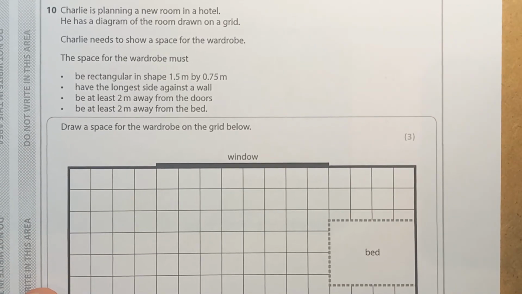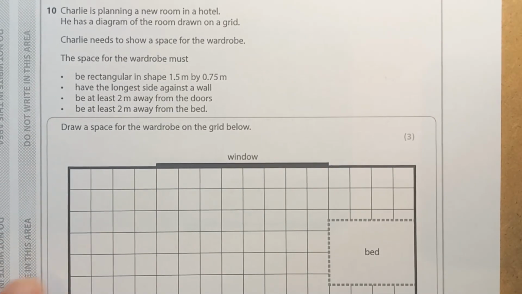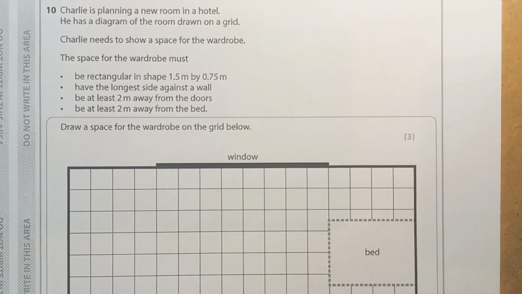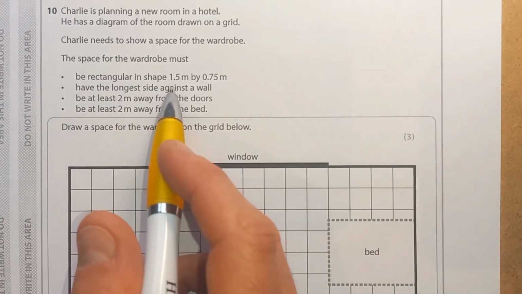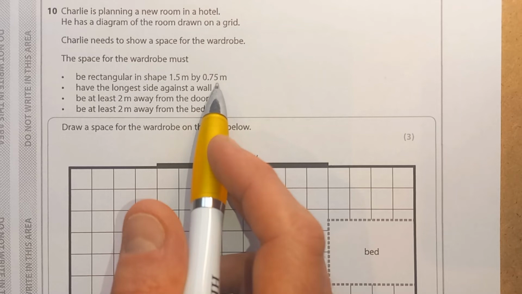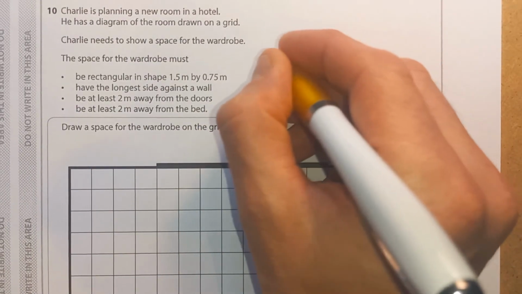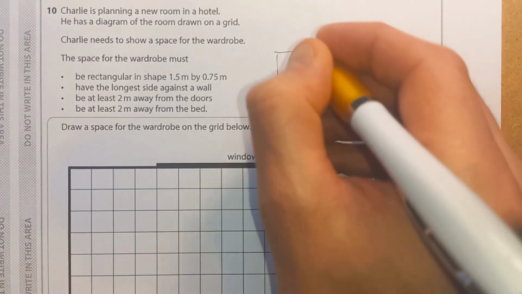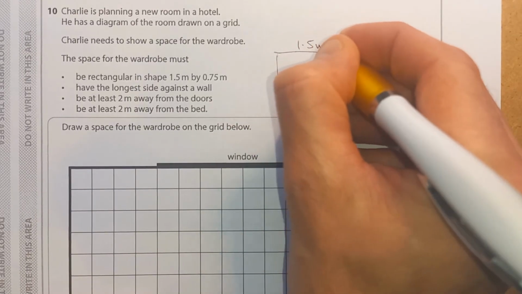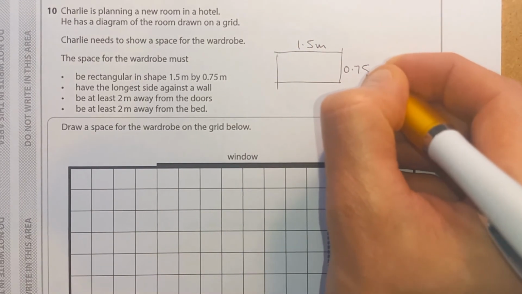Question 10. Charlie is planning a new room in a hotel. He has a diagram of the room drawn on a grid. Charlie needs to show a space for the wardrobe. And we're told the space for the wardrobe must be rectangular in shape, 1.5 metres by 0.75 metres. So let's draw a quick sketch of that. So 1.5 metres by 0.75 metres.